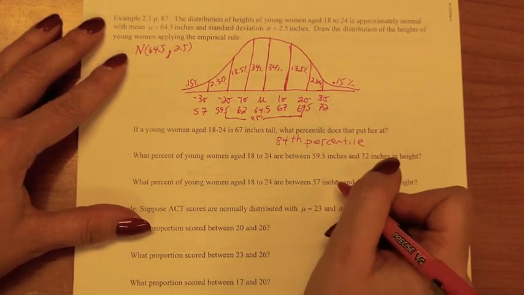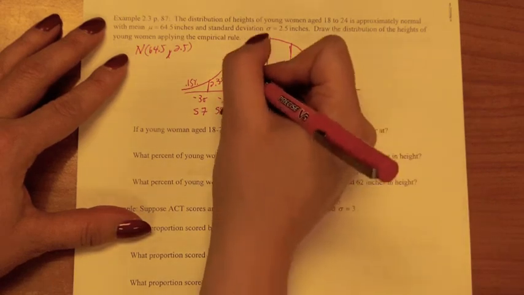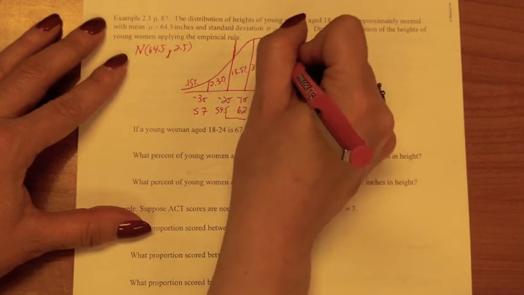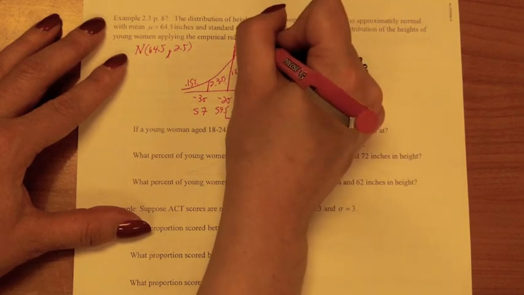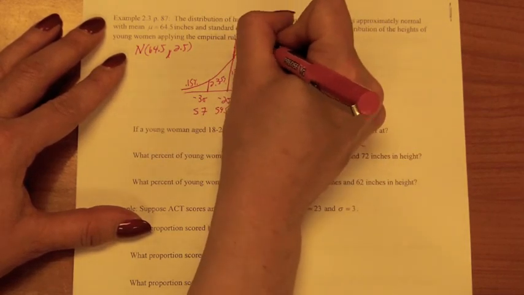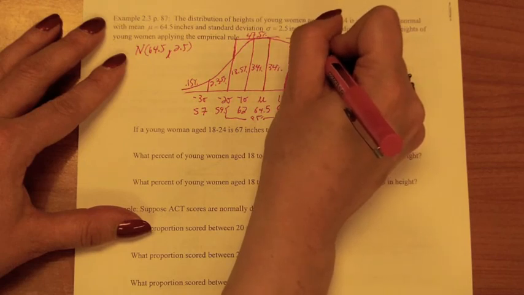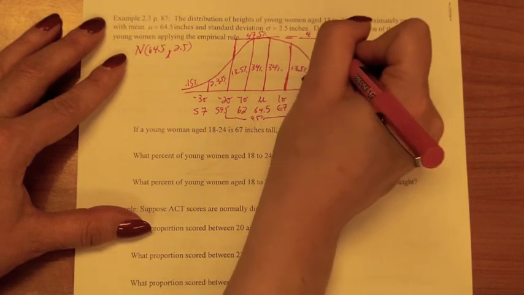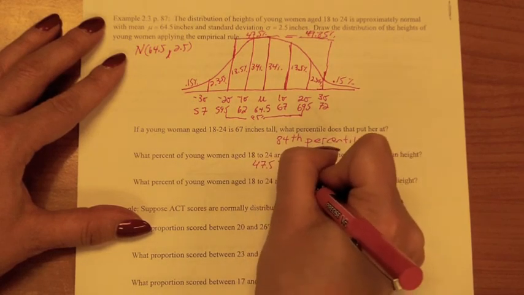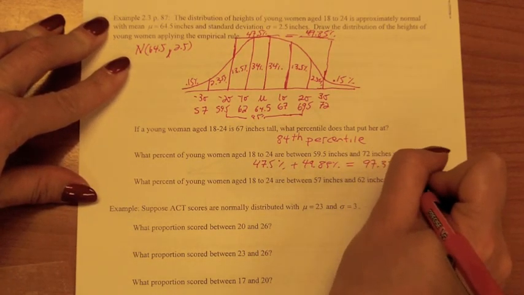Okay. Then it says, what percent of young women aged 18 to 24 are between 59.5 inches and 72 inches in height? So we're at 59.5 and 72. Now what I want you to notice is that 59.5 is 2 standard deviations below the mean, and remember, within 2 standard deviations was 95%, and half of that was 47.5%. And then 72 happens to be 3 standard deviations above the mean, and so half of the 99.7 was 49.85. And so we could just add that 47.5% to the 49.85%, and that would give us 97.35%.